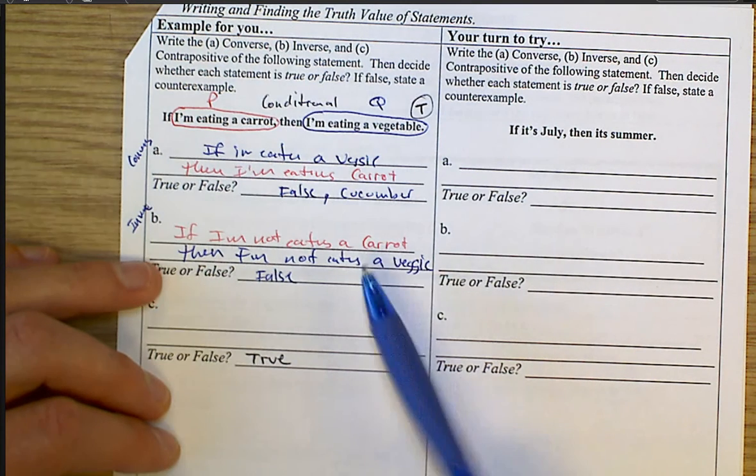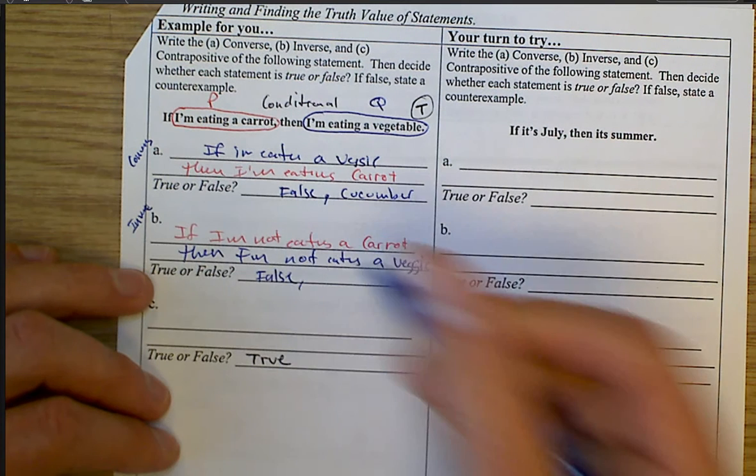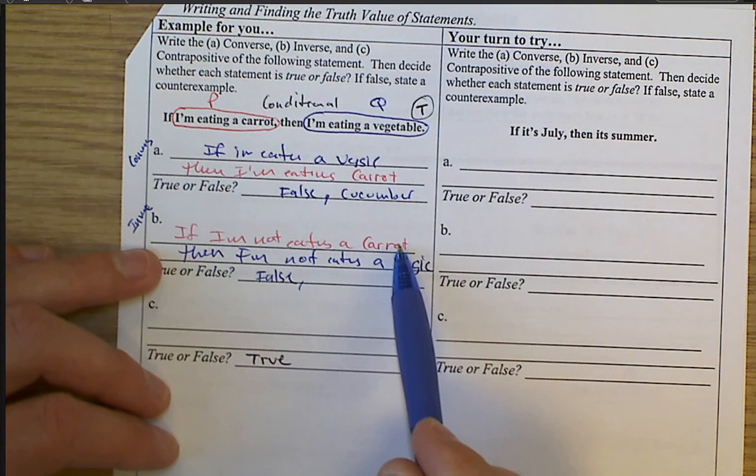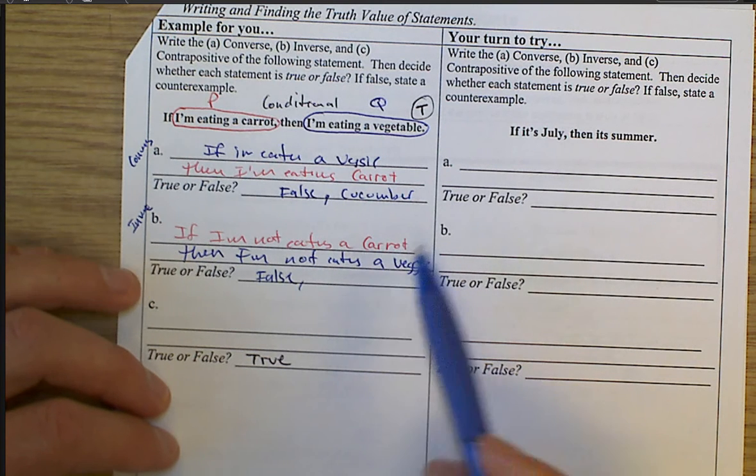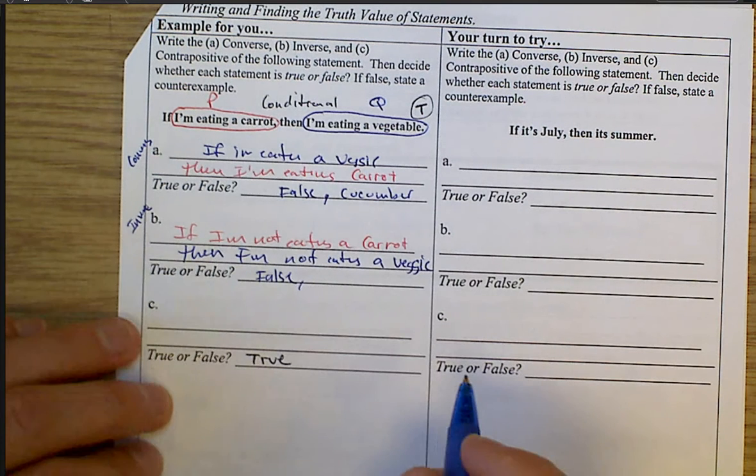Well, you could say false. You could say cucumber again, right? If I'm not eating a carrot, that means I'm eating a cucumber or any other thing. Then I'm not eating a veggie. Well, a cucumber is a vegetable, so that's false. Okay. Last one is the contrapositive.